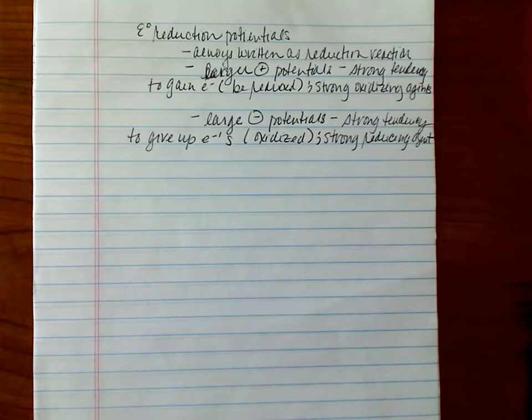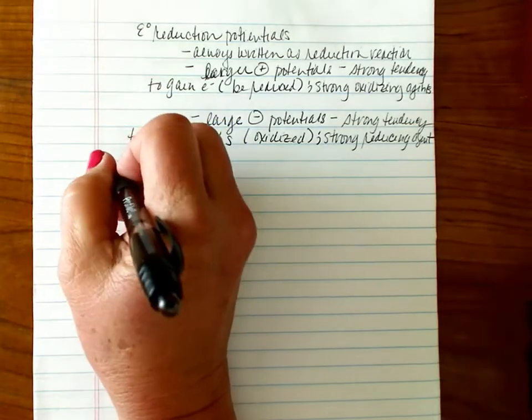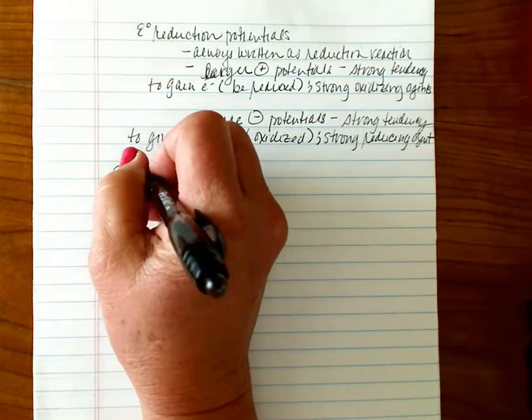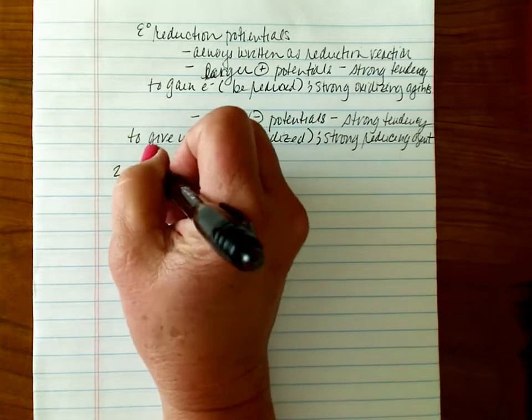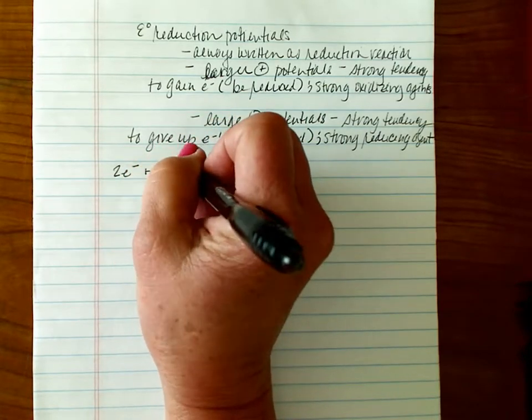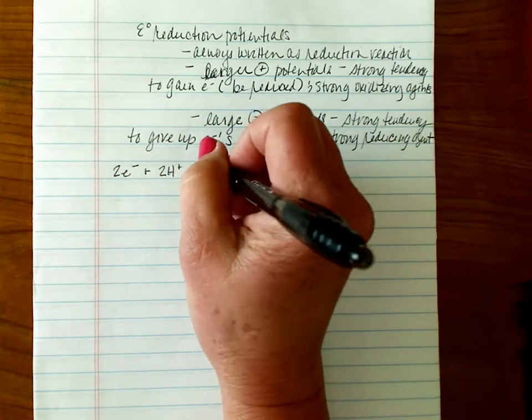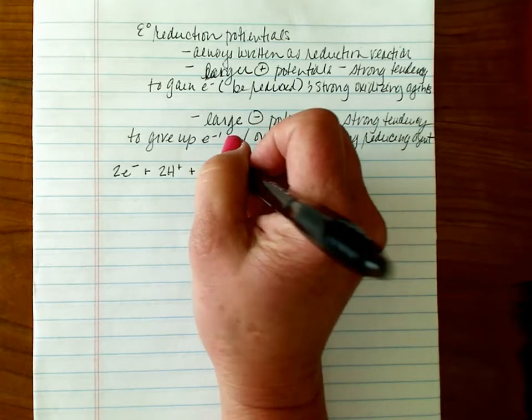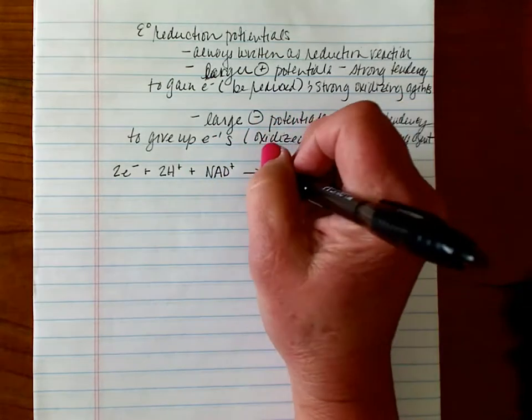So we have an example here. We've got a reaction from the citric acid cycle that we just looked at previously, or prior to the electron transport chain. So we're going to look at the reduction of NAD+, which requires 2 electrons and 2 protons.